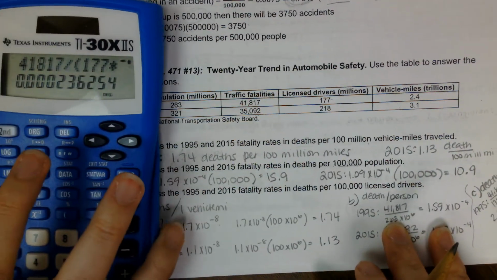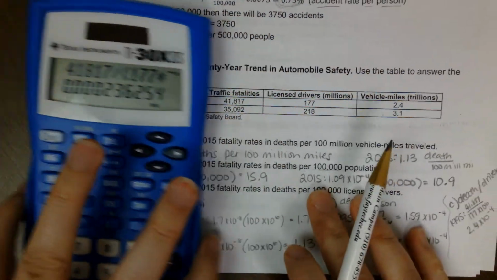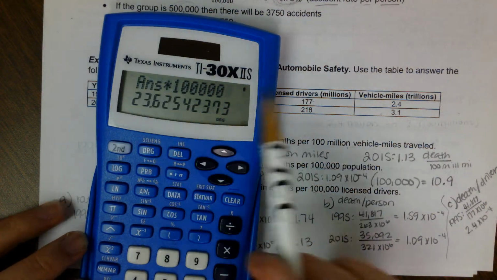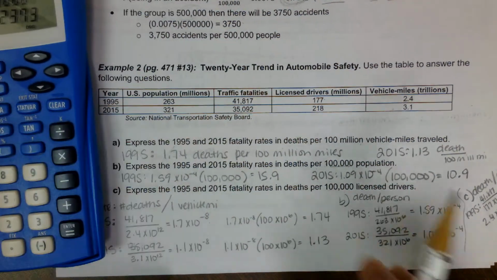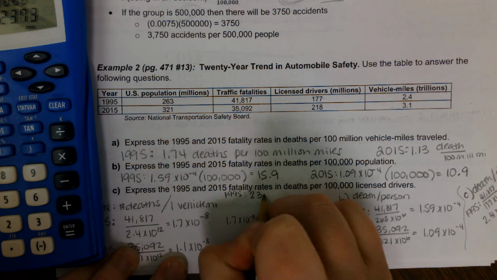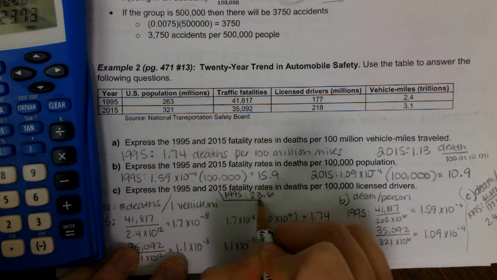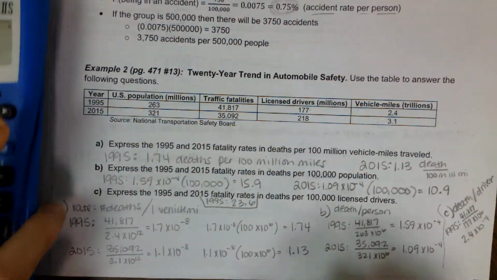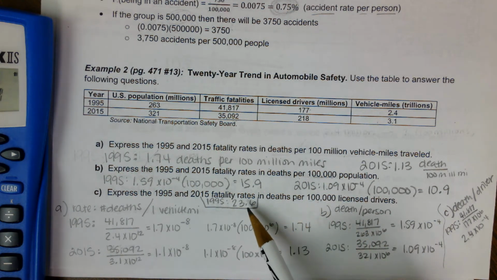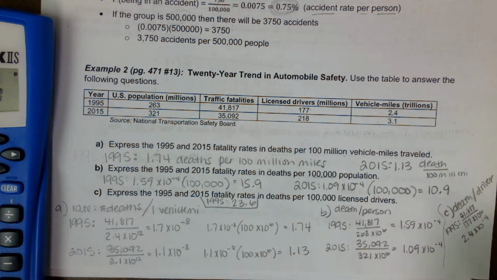And then we're going to multiply that by the 100,000 to get 23.6 deaths per 100,000 licensed drivers. If you have 100,000 drivers, you should expect 24 of them to die, which, of course, is going to be more than the rate for the general population.